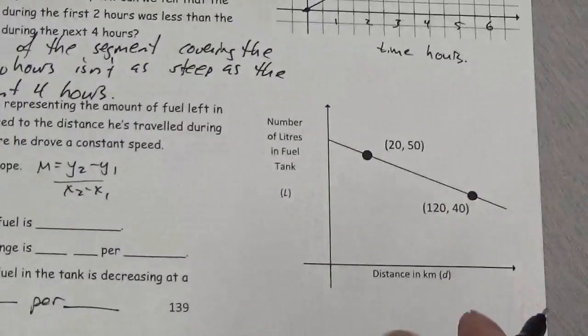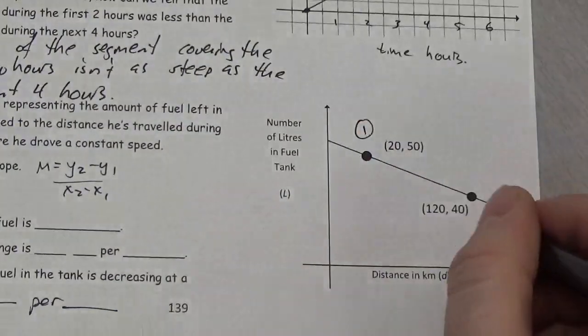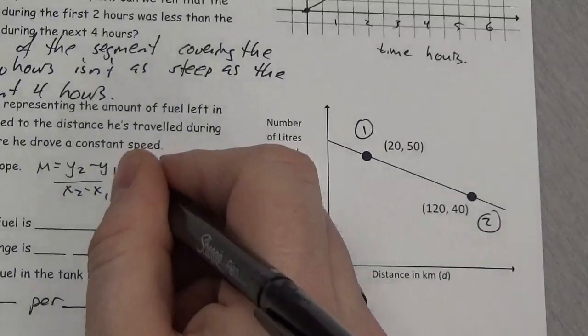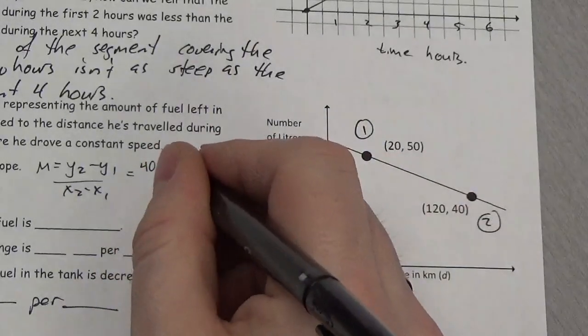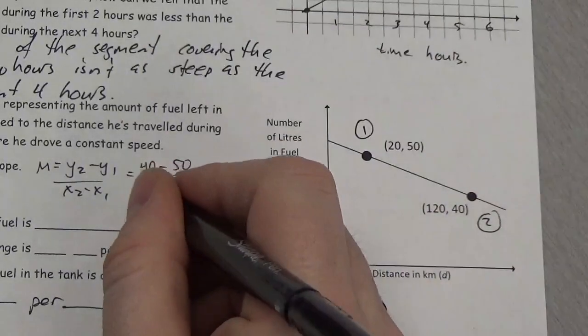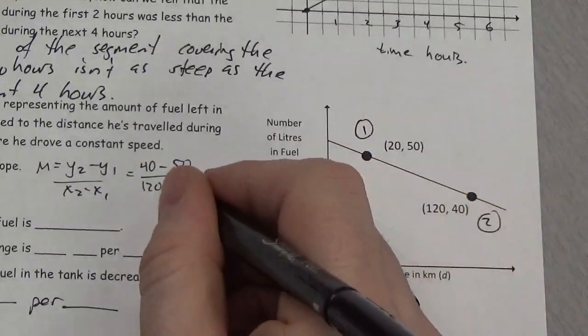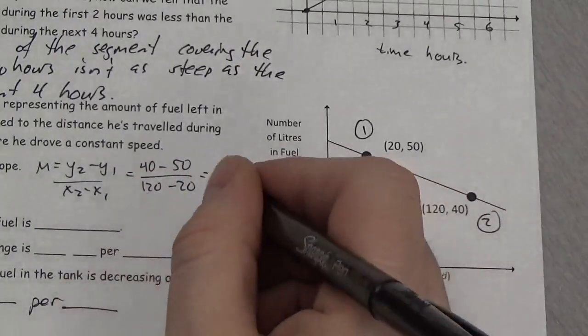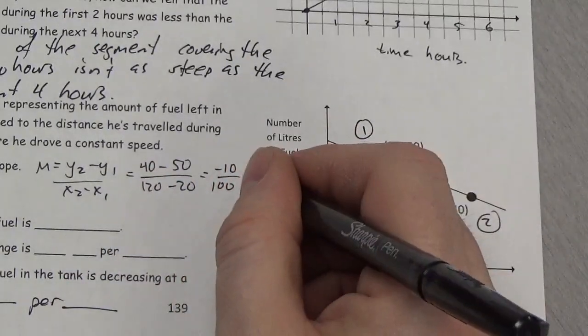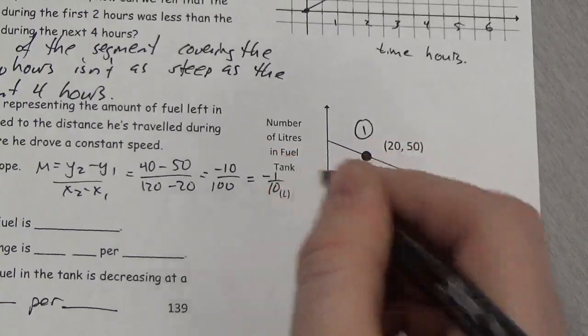We just have to decide which of these is the first point, and I'll say that, and this will be the second point. So negative 10 over 100. So this is negative 1/10.